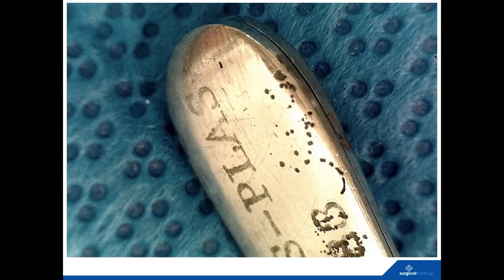And pitting is something that you see from time to time on instruments that is generally a result of some sort of chlorides in the wash water. Once the pit forms in the instrument, the chloride will attack and react with that pit, and then you'll just get this attrition on the surface of the instrument that causes this damage.